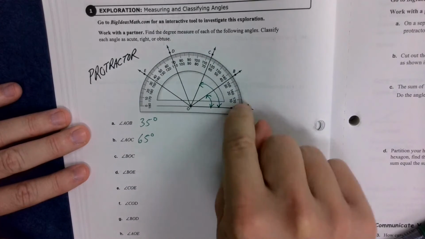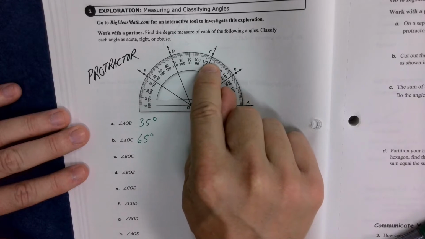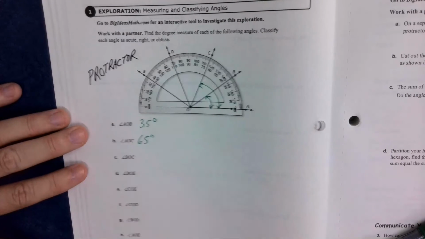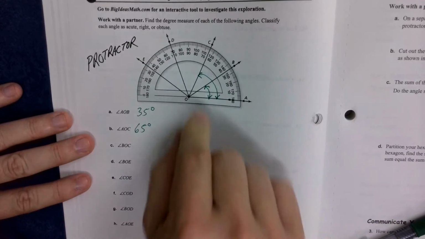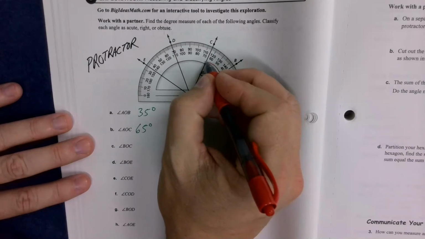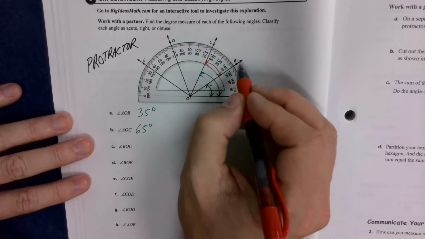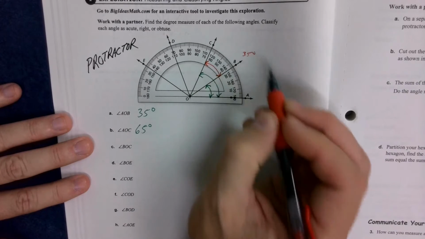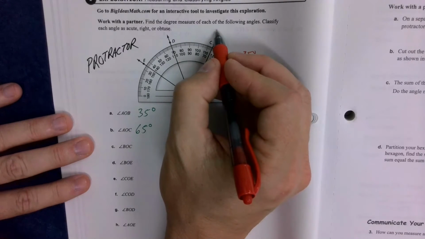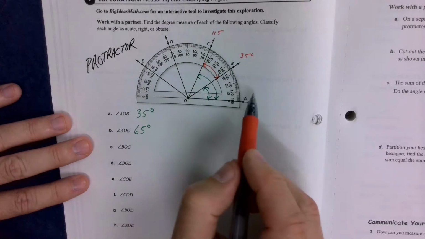The other way you could look at it is you could go, well, it's 180 minus 115, and 180 minus 115 is 65. Okay, so now I'm going to do BOC. Well, BOC is this section right in here. So that's going from 35 degrees all the way up to 115 degrees. And I can get that by doing subtraction.